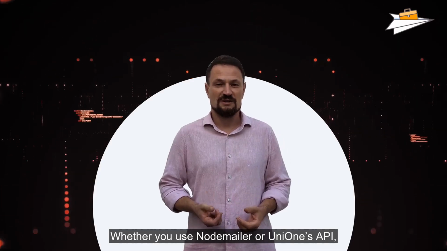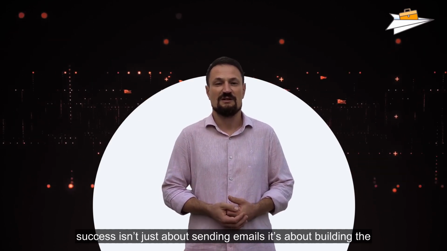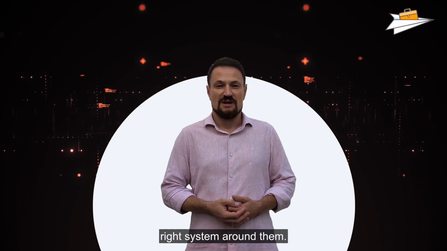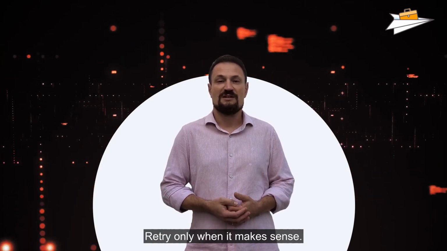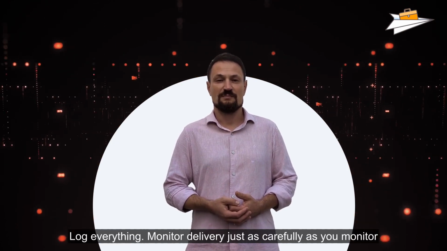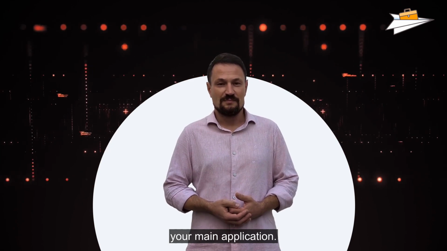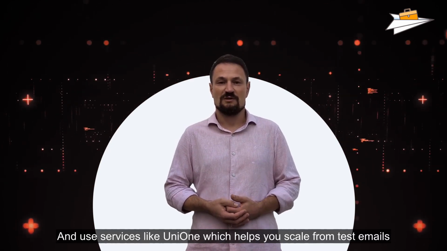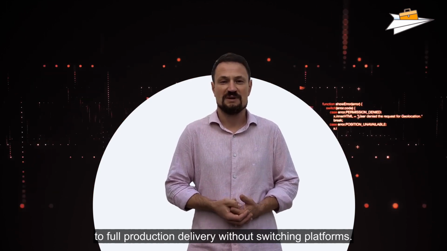Whether you use NodeMailer or UniOne's API, success isn't just about sending emails. It's about building the right system around them. Handle errors smartly. Retry only when it makes sense. Log everything. Monitor delivery just as carefully as you monitor your main application. And use services like UniOne, which helps you scale from test emails to full production delivery without switching platforms.